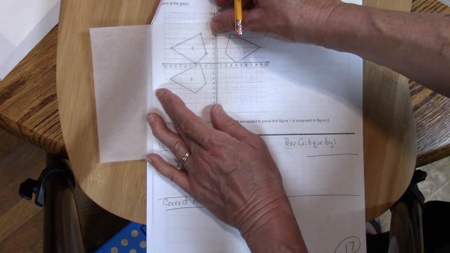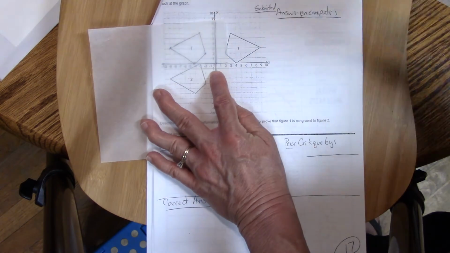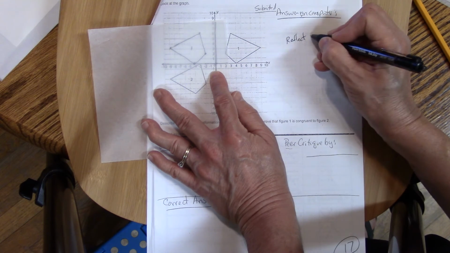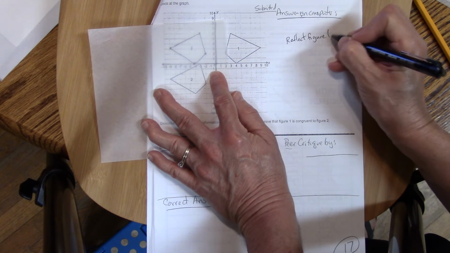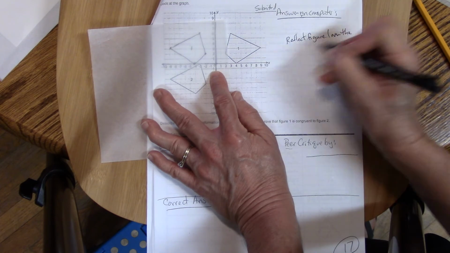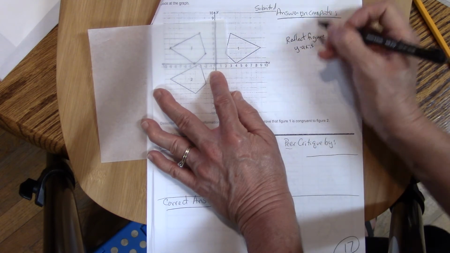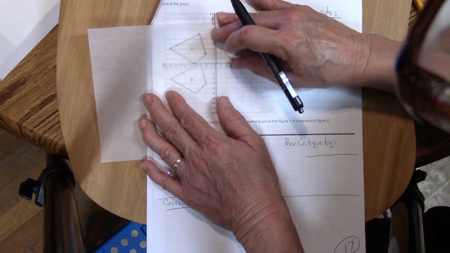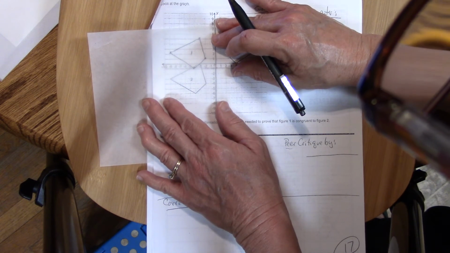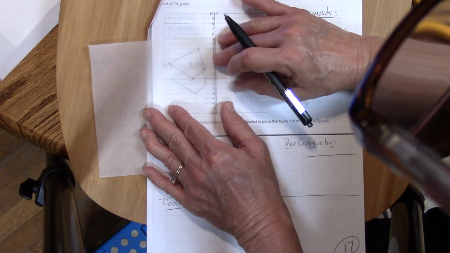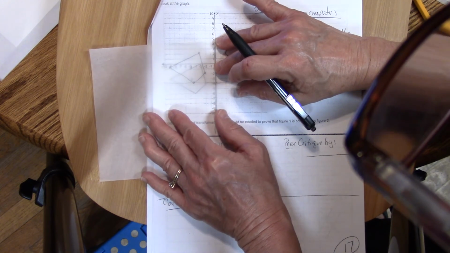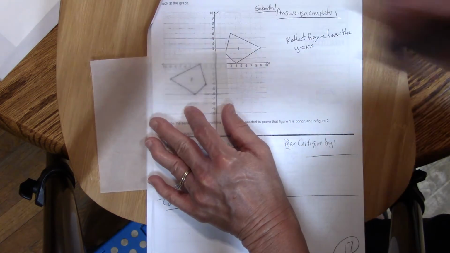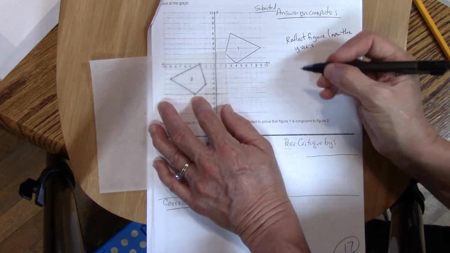Okay, so let's see. First off, we reflected it over the y-axis. What did we reflect? Figure 1. Reflect figure 1 over the y-axis. And then we need to move these so they're on top of each other. This point's at -6. I'm going to go down 1, 2, 3, 4, 5, 6, right? I go down 6.